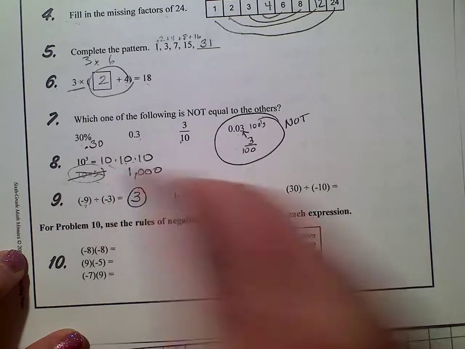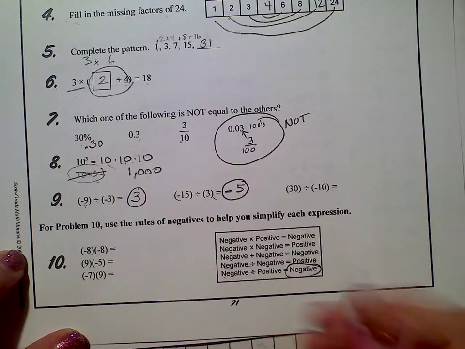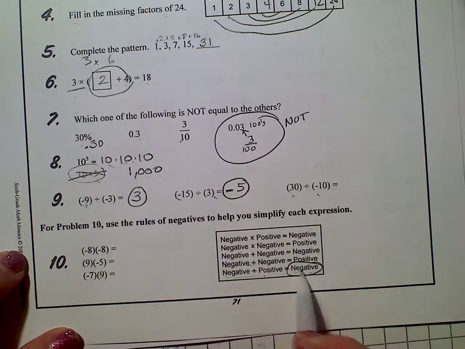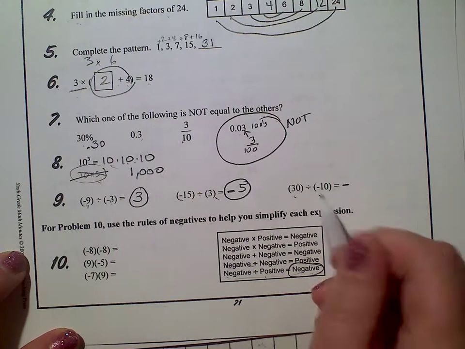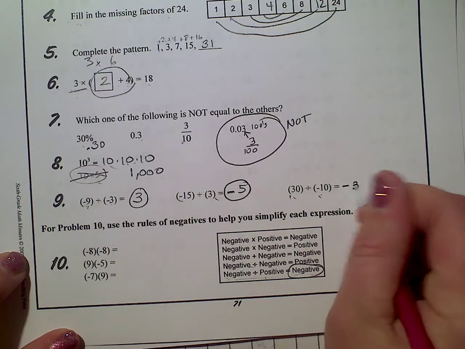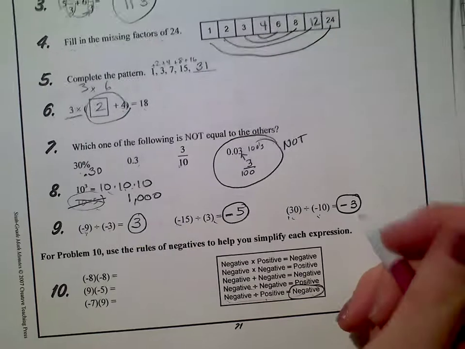So I have 3. And I have negative 5. Now I have a positive and a negative, which is the same thing. Now my answer will be negative. And how many times can 10 go into 30? My answer would be 3. So negative 3.